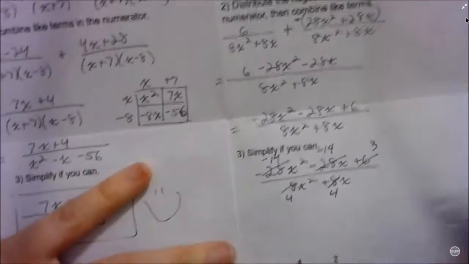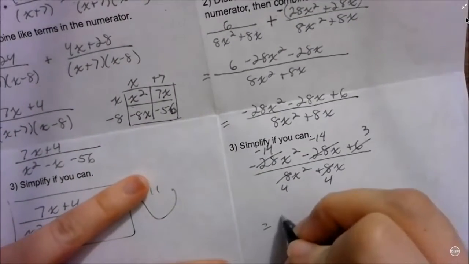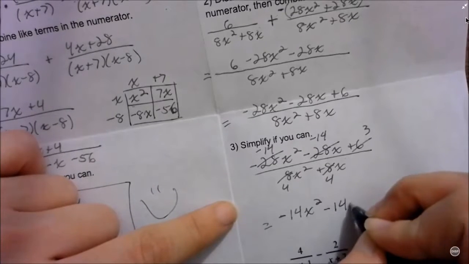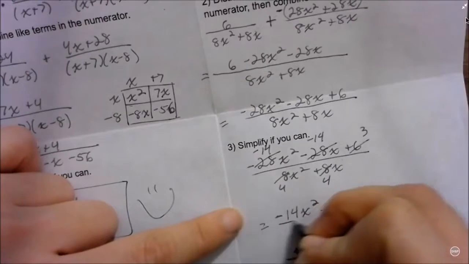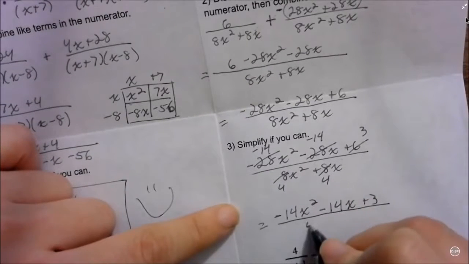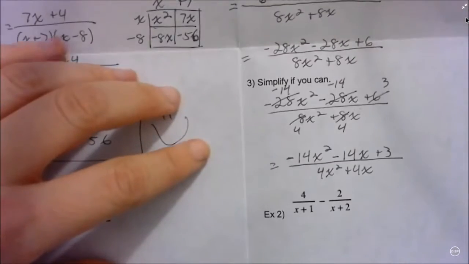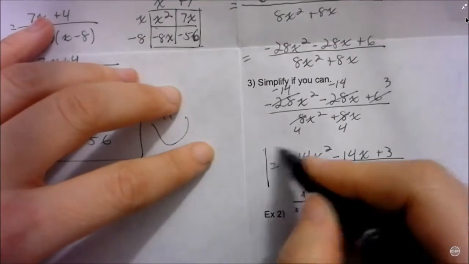So just simplifying a little bit so it's not any bigger than it needs to be. So since all of those are divisible by 2, and then I have no more common factors, then I have my answer. There's my difference.